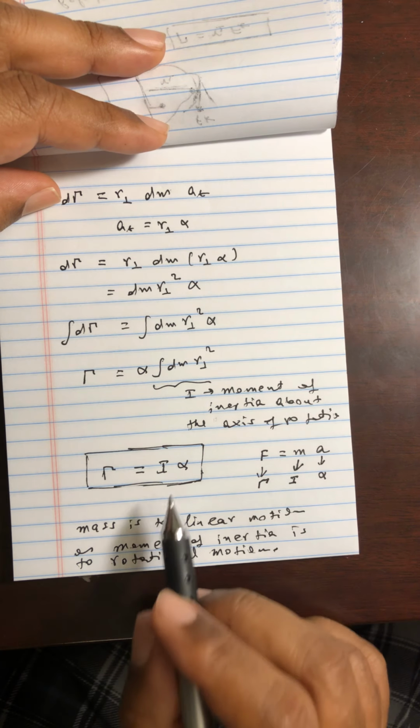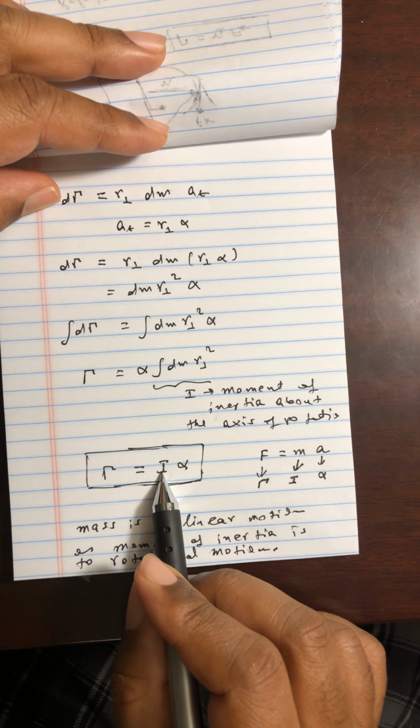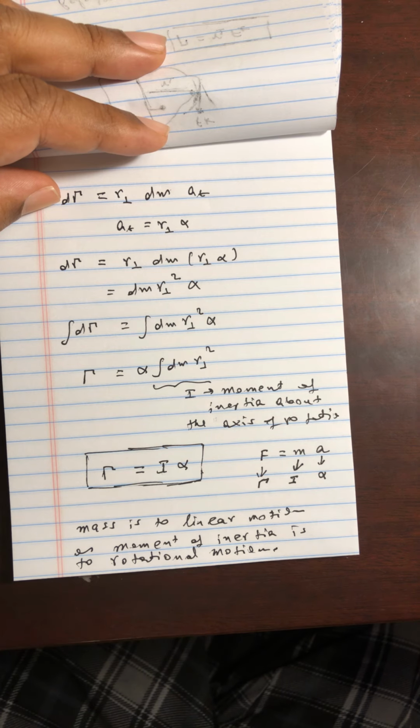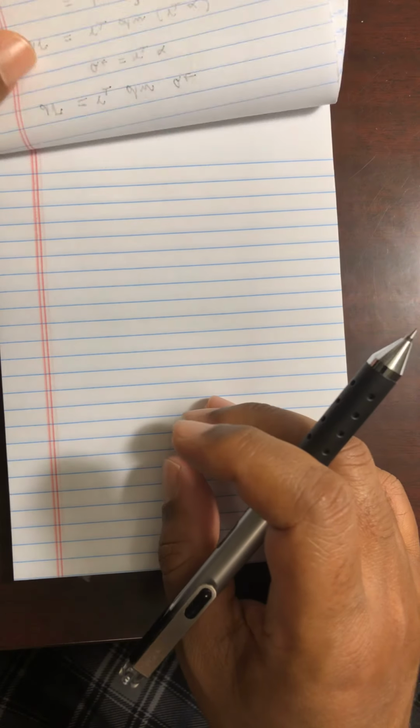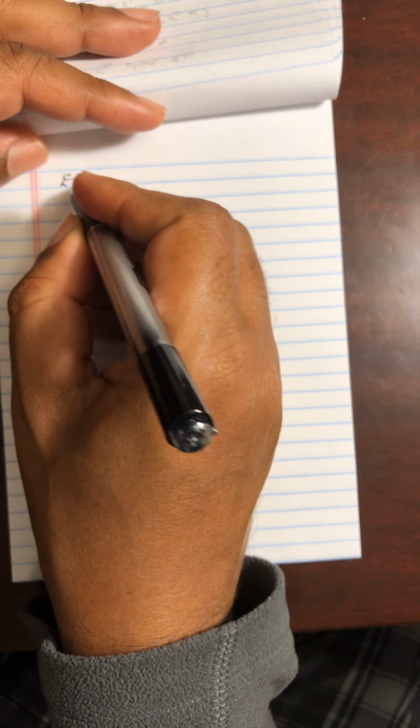So what's important is that I is the moment of inertia about the axis of rotation. Okay, let's look at an example.